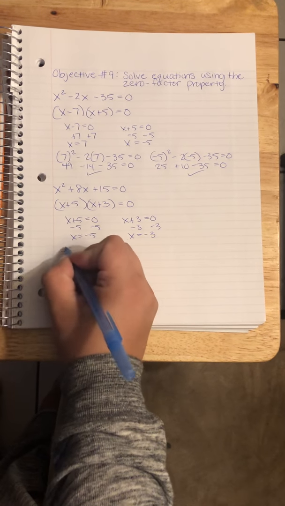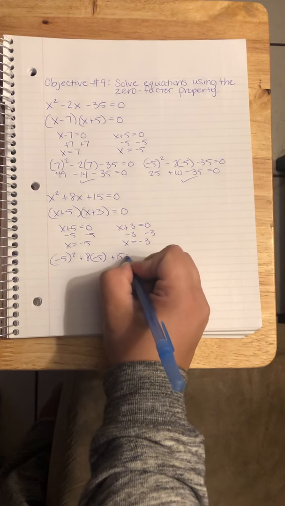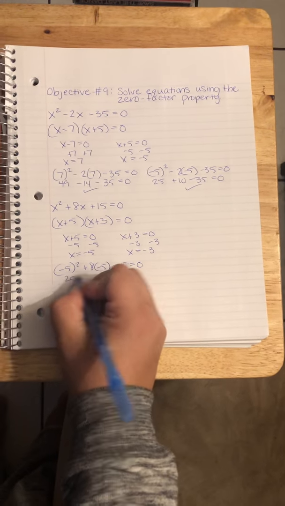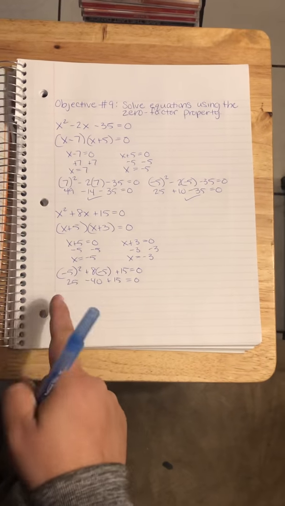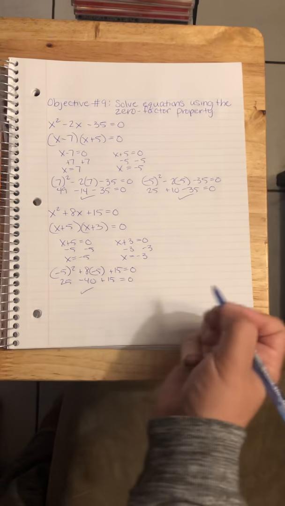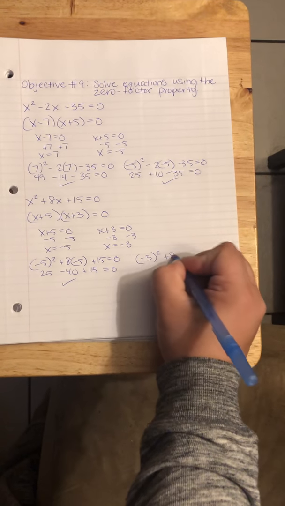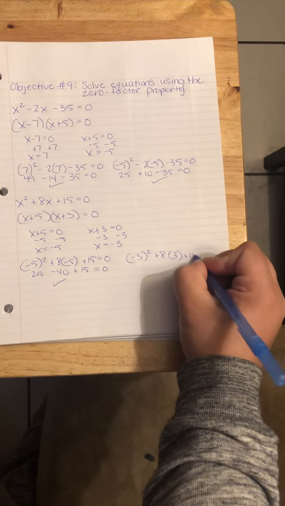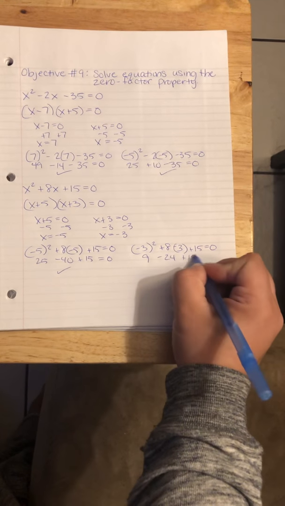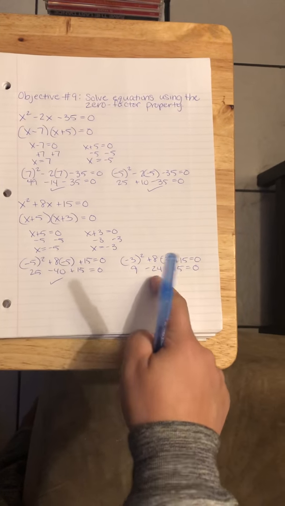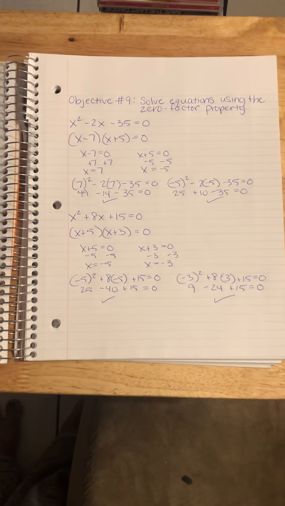So I'm going to start with negative 5 squared plus 8 times negative 5 plus 15 equals 0. So that's 25 minus 40 plus 15 equals 0. So that's 40 minus 40 equals 0. That checks. Then I'm going to do the negative 3. Okay, so that's 9 minus 24 plus 15 equals 0. So I've got 24 minus 24 is 0, so that also checks. So that's how you solve equations using the zero factor property.